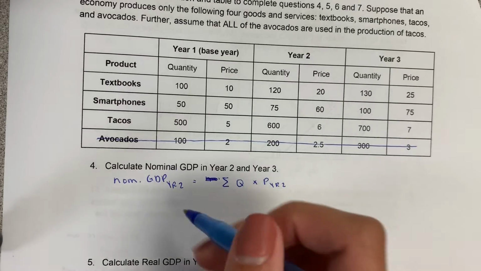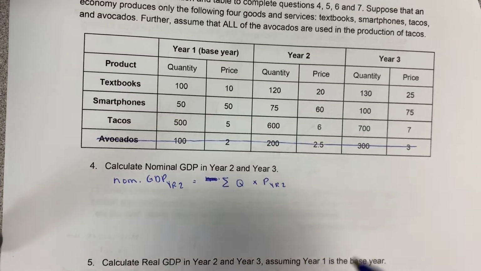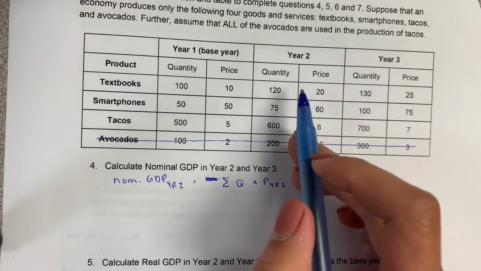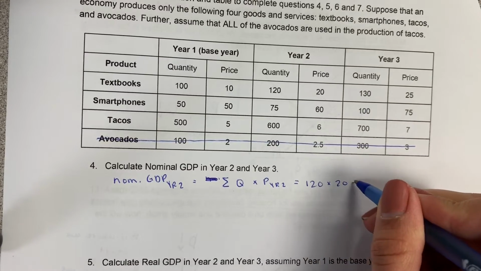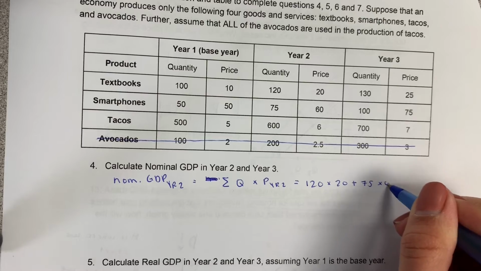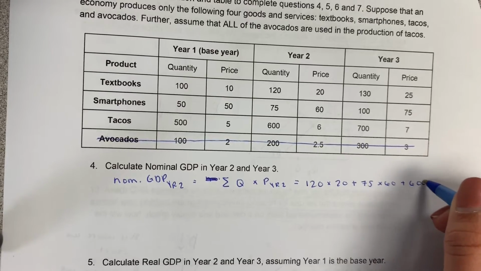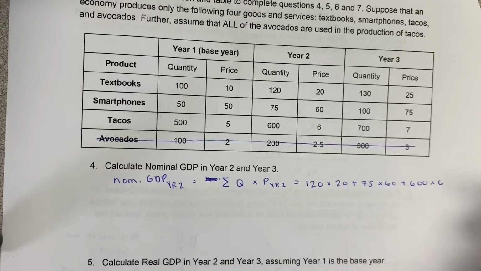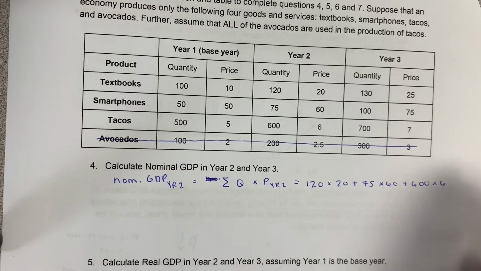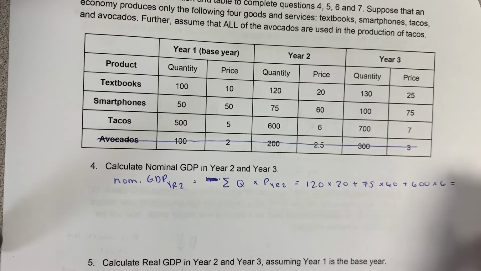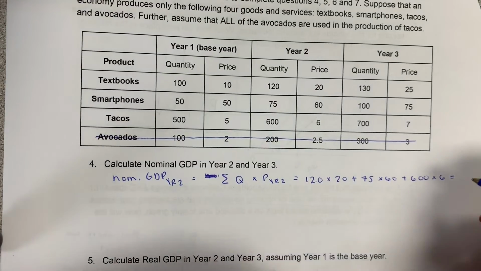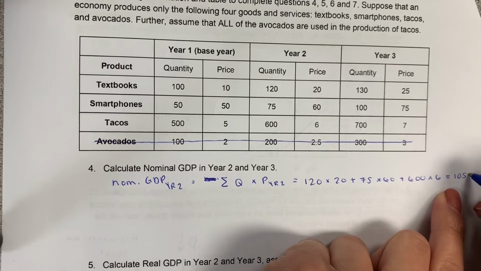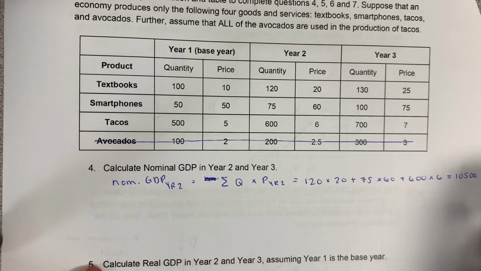Remember that? So for year 2, we're going to be doing 120 times 20 plus 75 times 60 plus 600 times 6. I've done the calculations in advance to save time. So once we calculate that out, we're going to get 10,500. This is the nominal GDP in year 2.